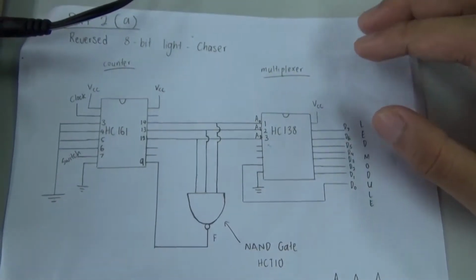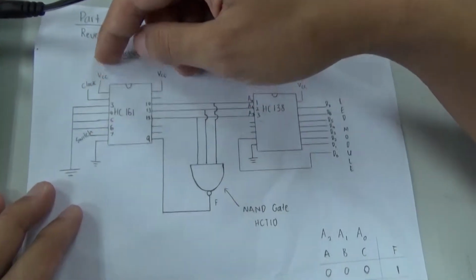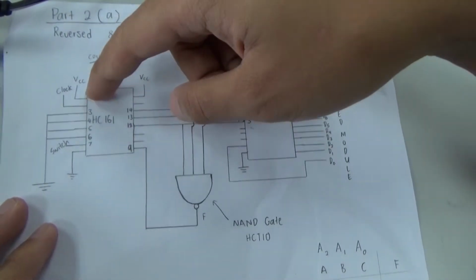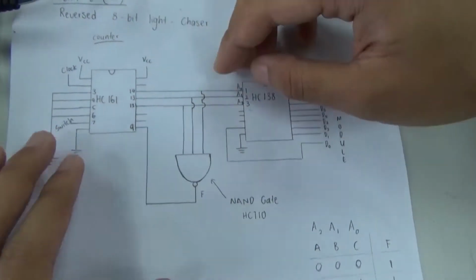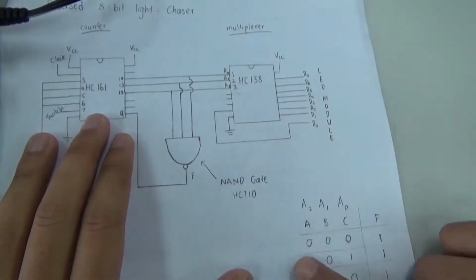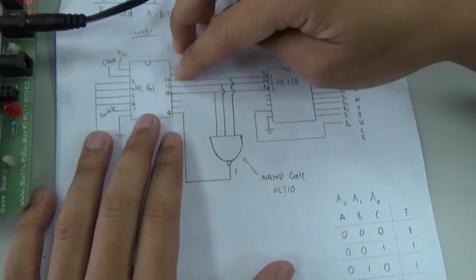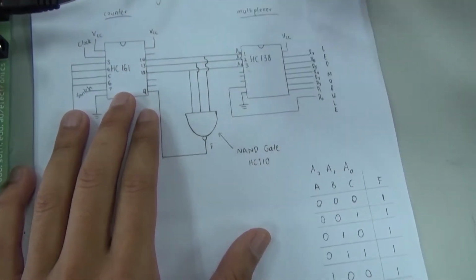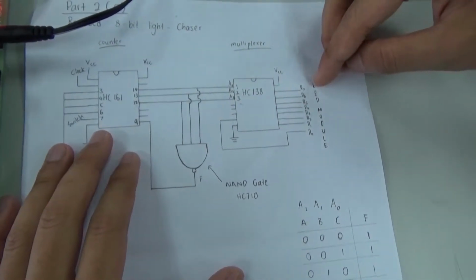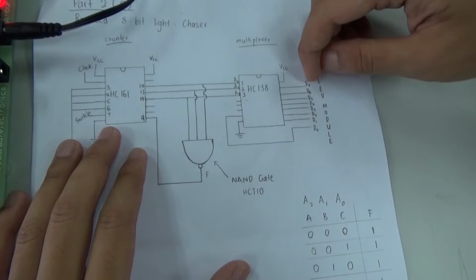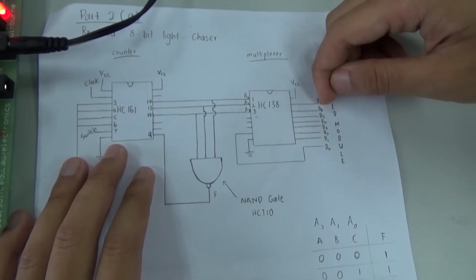So how a reverse 8-bit light chaser works is that the HC161 as a counter is connected to a clock and a switch here. So it will produce a count, for example 000, and then 000 will go to the multiplexer and produce and switch off one of the LEDs in the LED module, that is the first one.